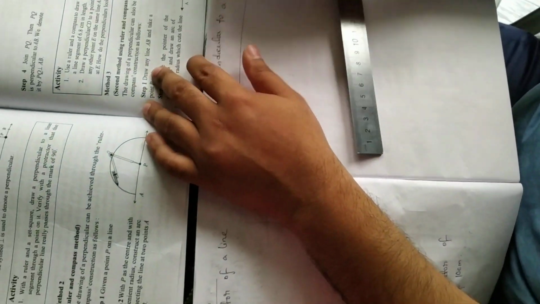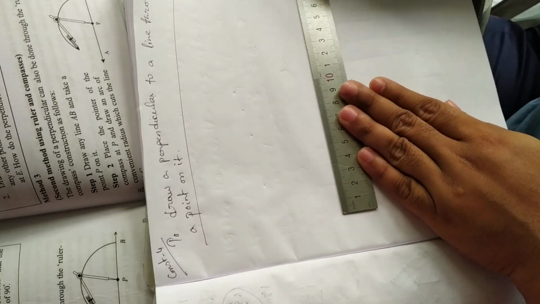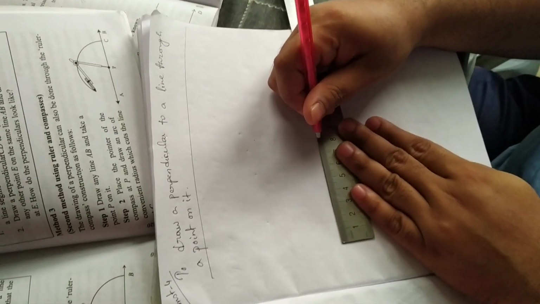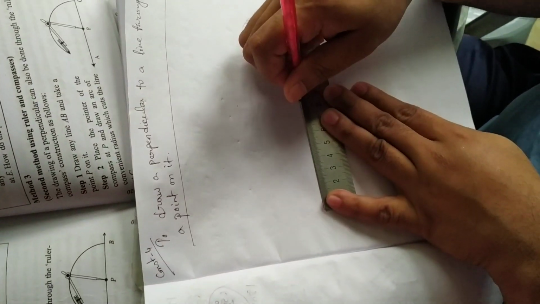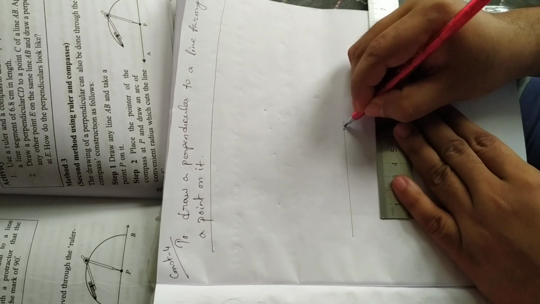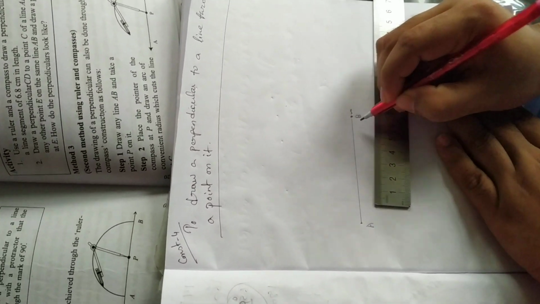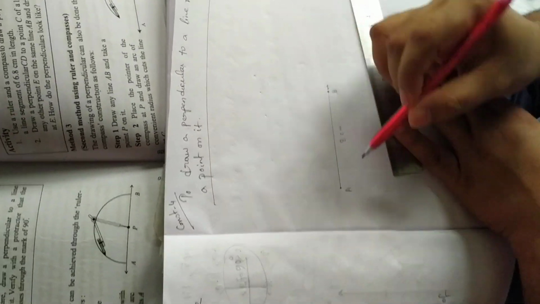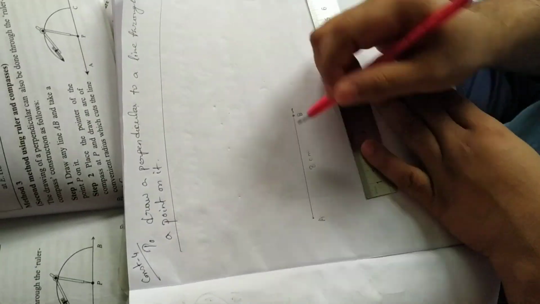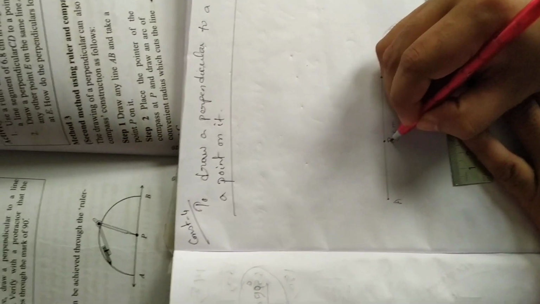So how to draw? First of all, we'll consider again same as construction 3. We'll draw a line of any length. Let us consider it to be 8 centimeters. Let's mark it as AB, and this is 8 centimeters. I'm just taking these lengths randomly. Next, let us point out a point on it. Let us consider this to be P.